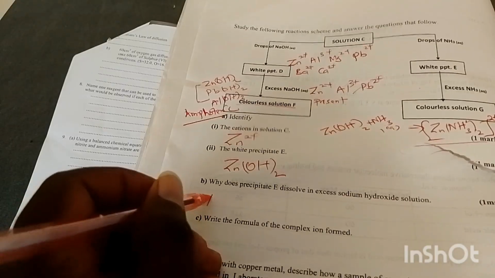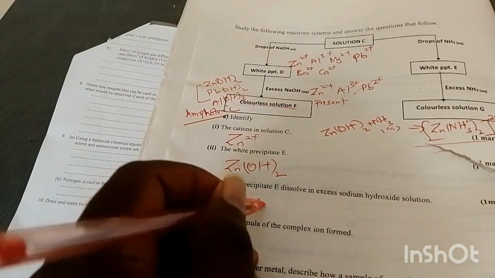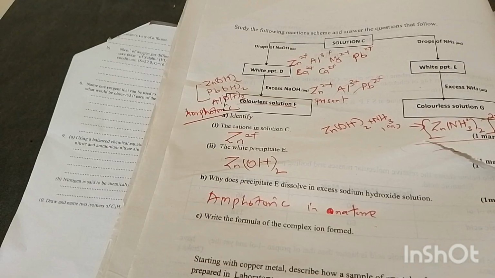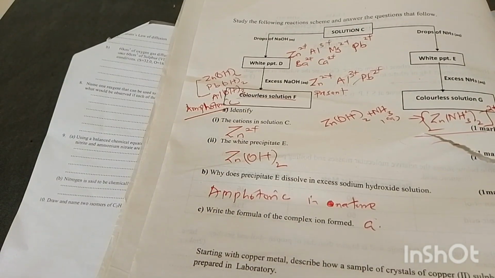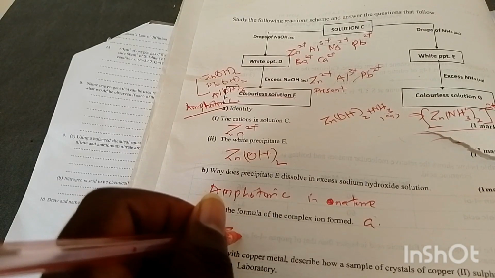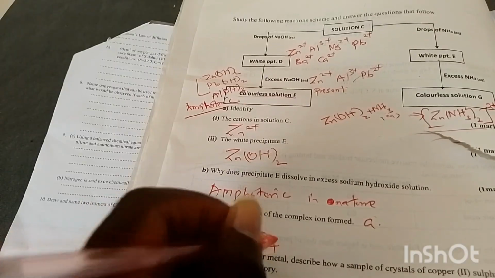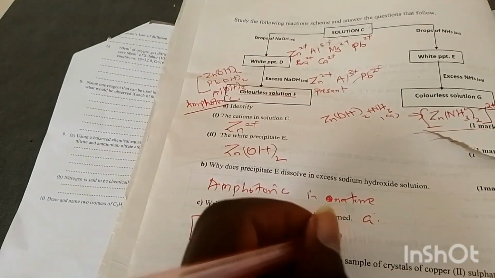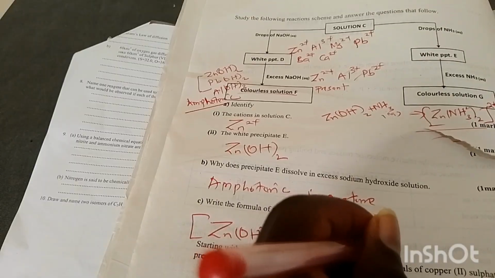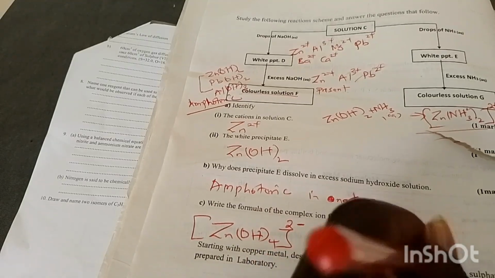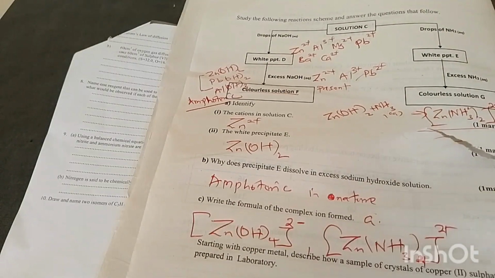Why does the precipitate E dissolve in excess sodium hydroxide solution? We have said because it is amphoteric in nature. Write the formula of the complex ion formed. We can write all the formulas of the complex ions formed. The first one is tetrahydroxo zinc 2 ion, with a 2 minus charge. Also the one of G, we are going to form tetraamine zinc, so here we have 4 ammonia, zinc 2 ion with a positive charge.